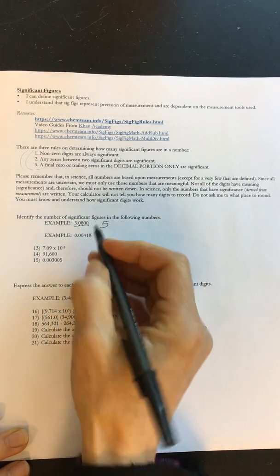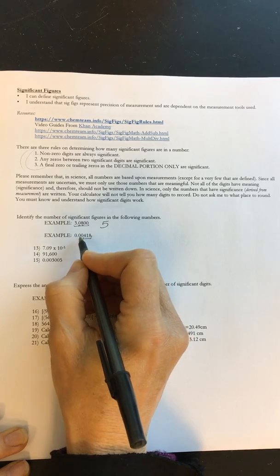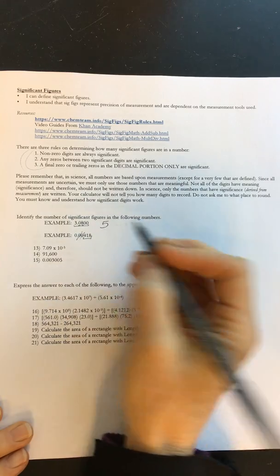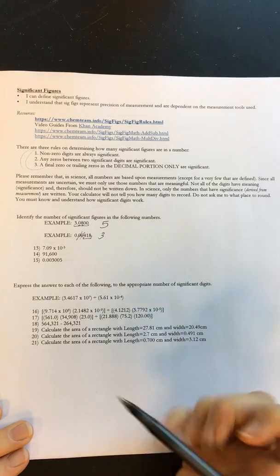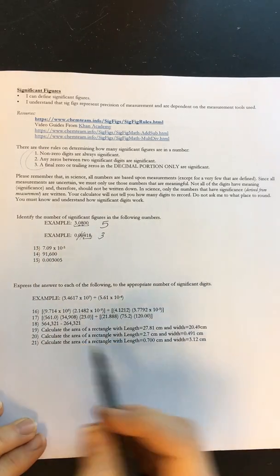In here, we've got all non-zero digits. There's no zeros between them. These are not trailing zeros, so they don't count. They're placeholders so that you know that it's in the 1000th place. So there's just 3 there. There's more examples here.